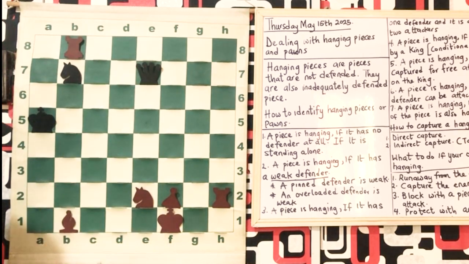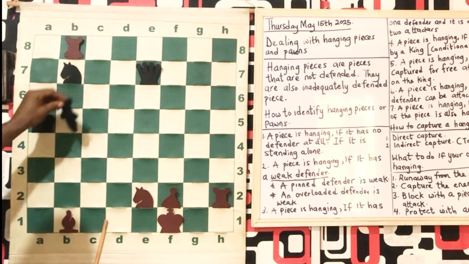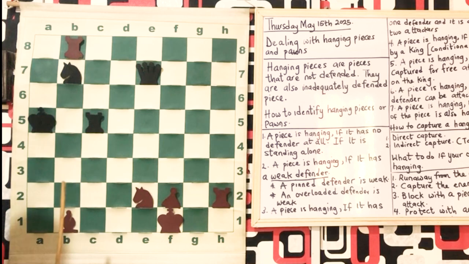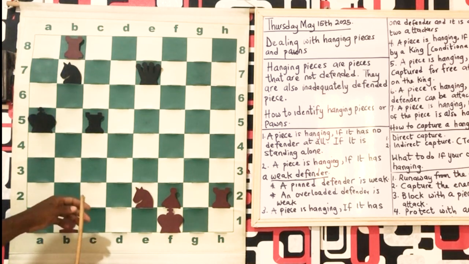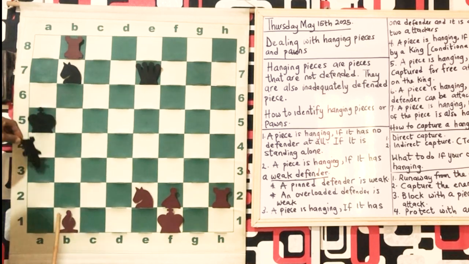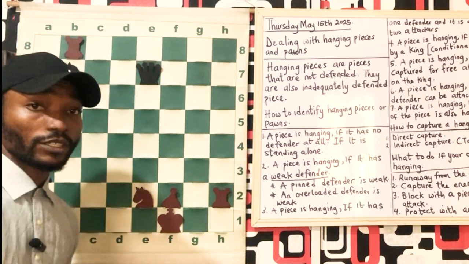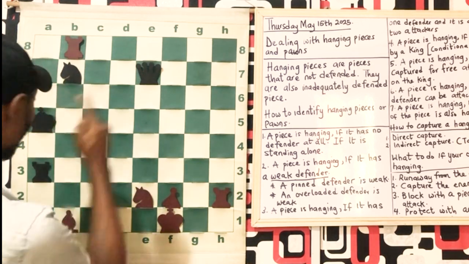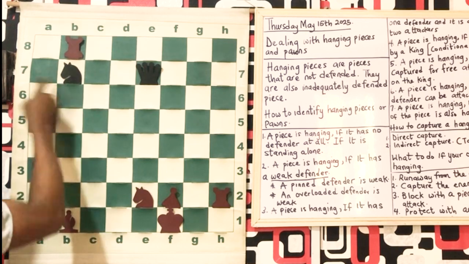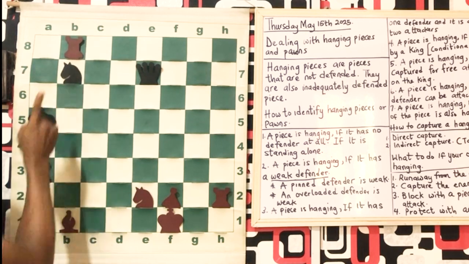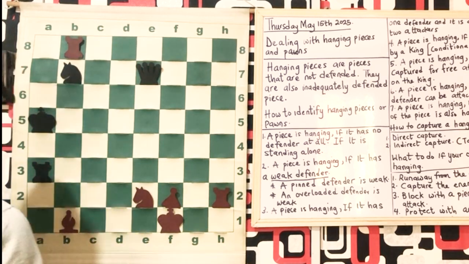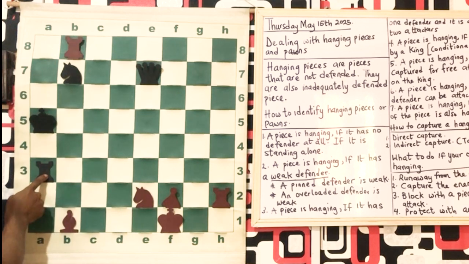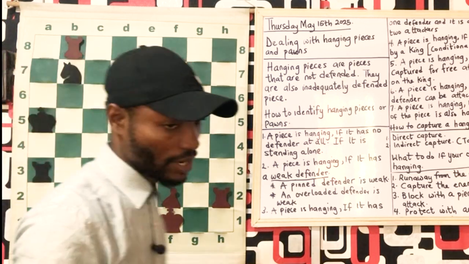Okay, let me have more materials. Well, let it just be somewhere here. The queen defends the knight at the moment, and also defends the rook at the moment. Let's look at what to do.